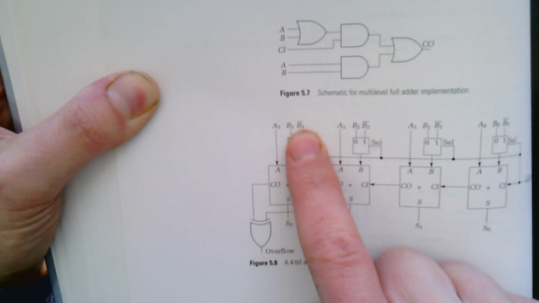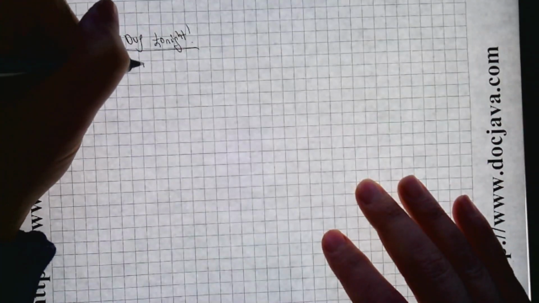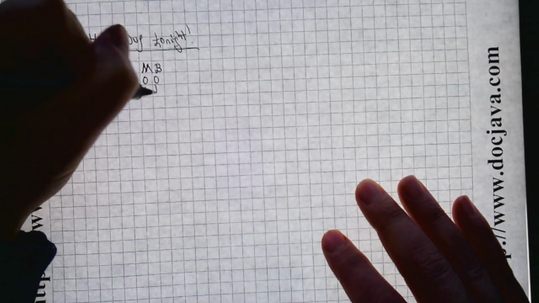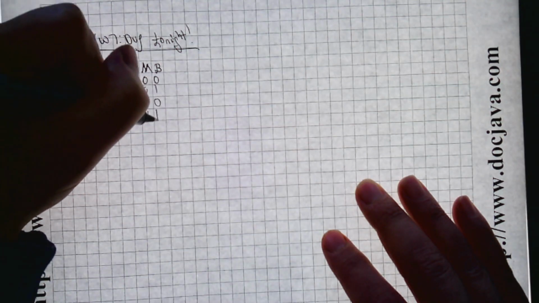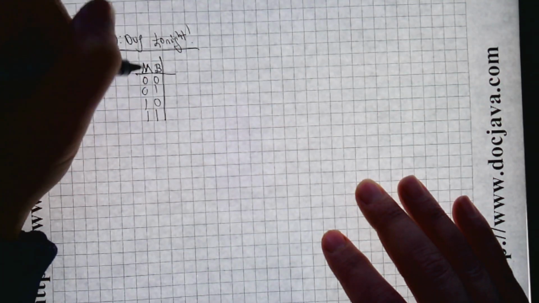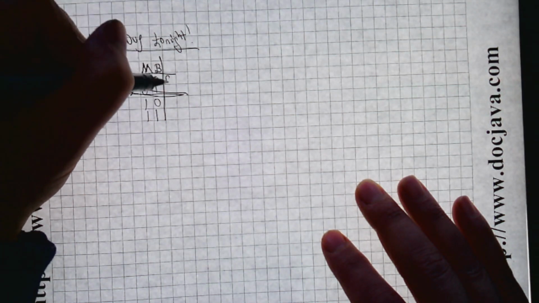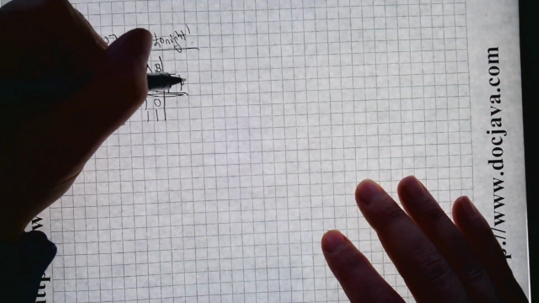The reason why it works is that if you take the output here, B just goes out as is, and this becomes B.